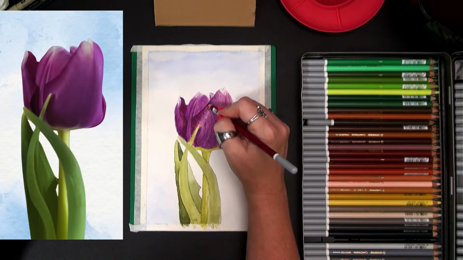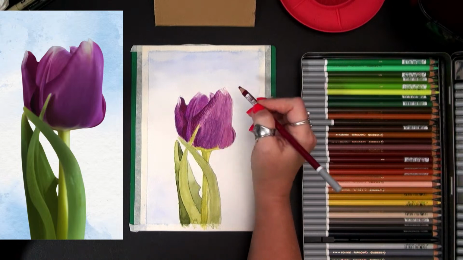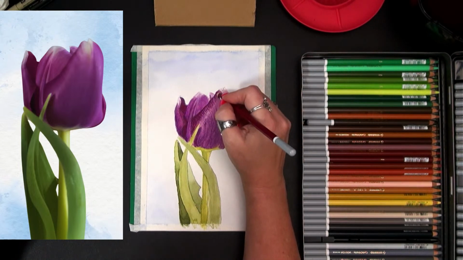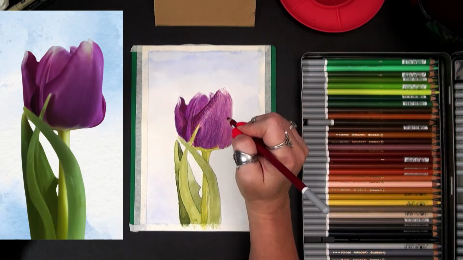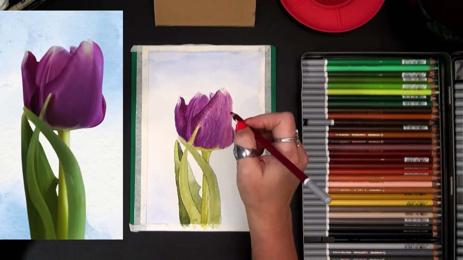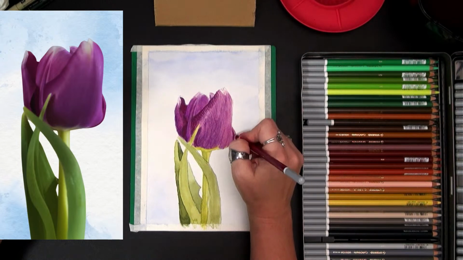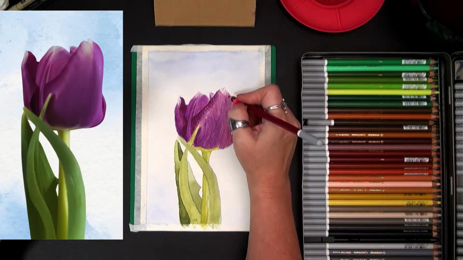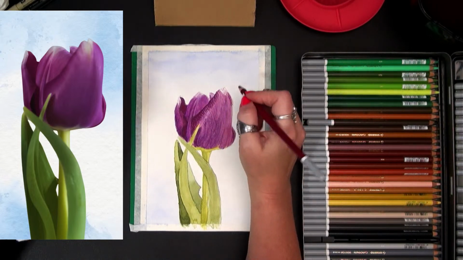What would you call this? It's a red color, but it's like a red purple. It's not really magenta. Okay, we need more of that red over here. Not so much there. A little bit up here.